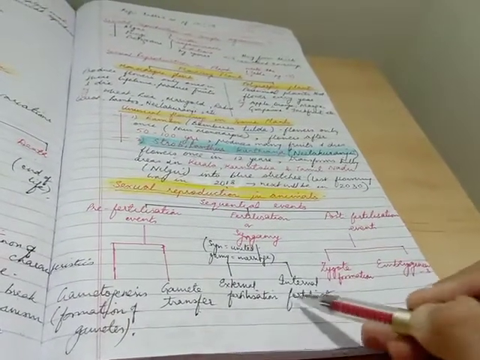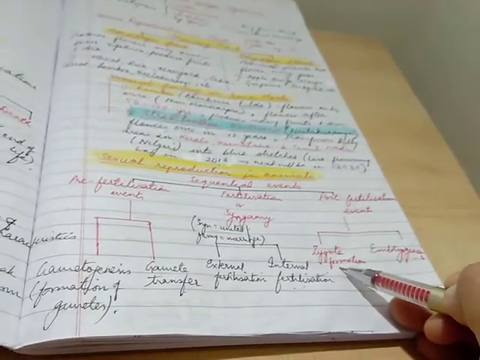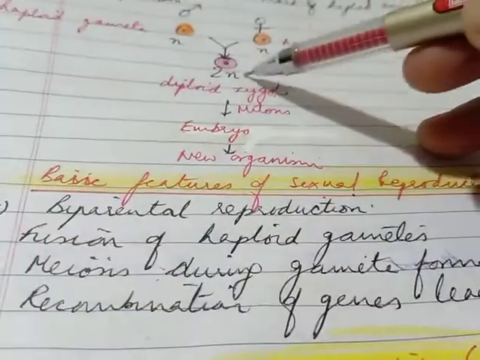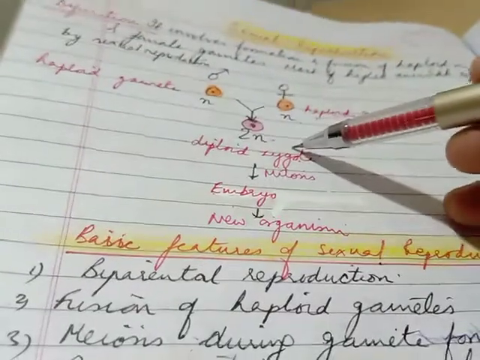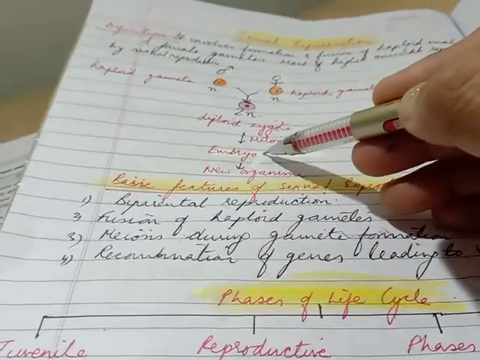There are pluses and minuses in both the types and we'll study examples. Then the zygote formation. What is a zygote? Just now I told you this 2N, the diploid zygote, how it is formed from the haploid gametes. So this is to be formed, and from the zygote, as you saw, the embryo is to be formed.